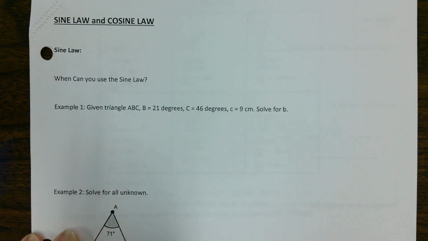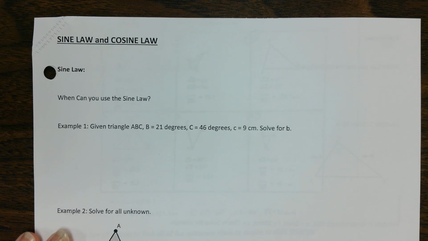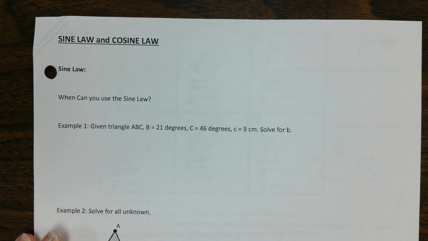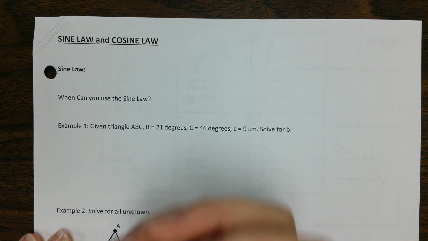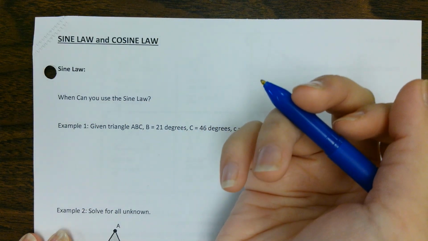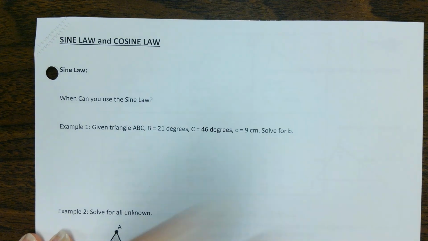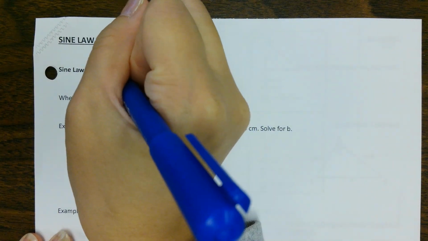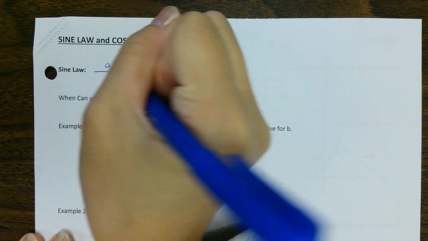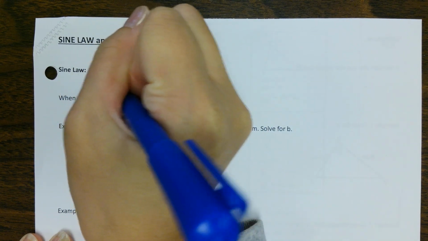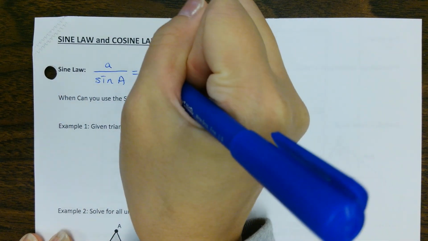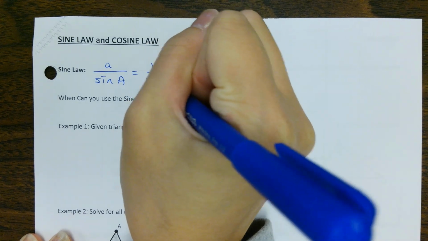Okay. So, who knows the formula for sine law? Who knows the formula? Kelly, I think you know it. There's two different ways to write it. So a divided by sin A equals b divided by sin B equals c divided by sin C.